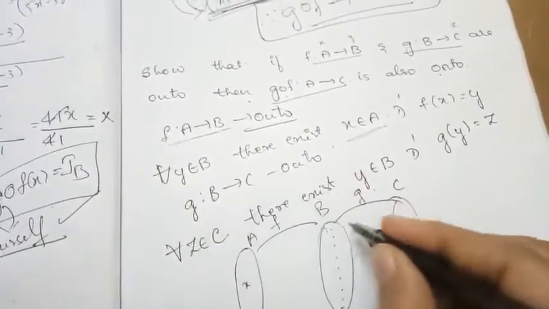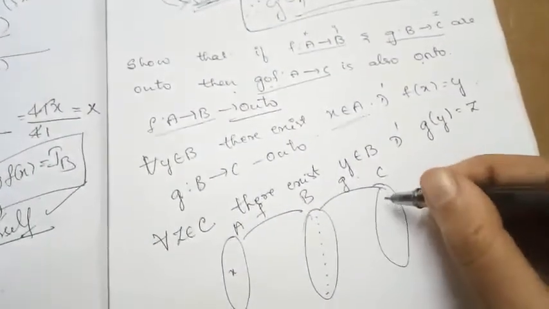Similarly, they said g is also an onto function. So what does that say?